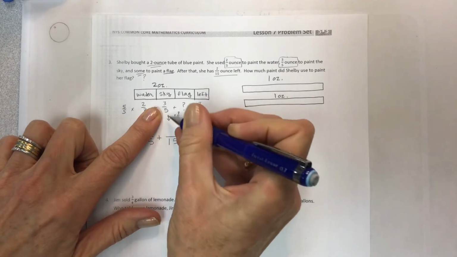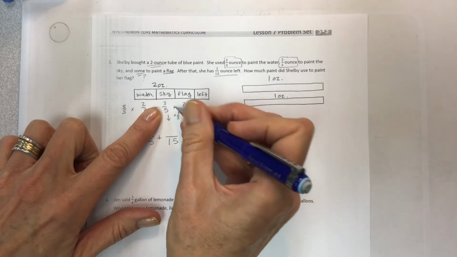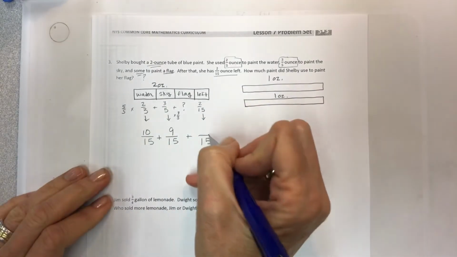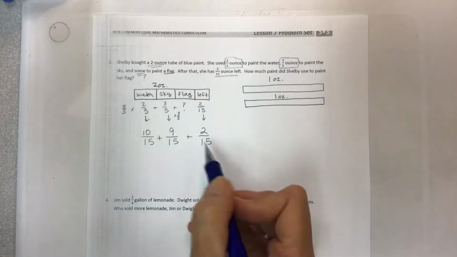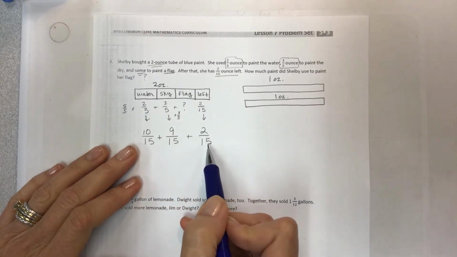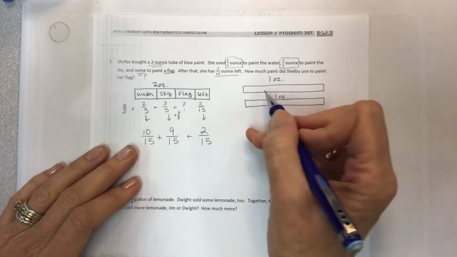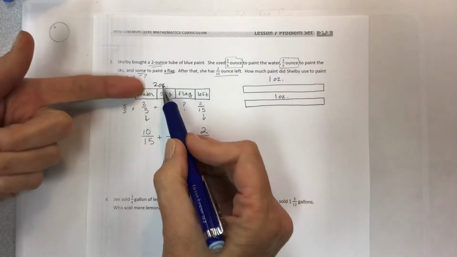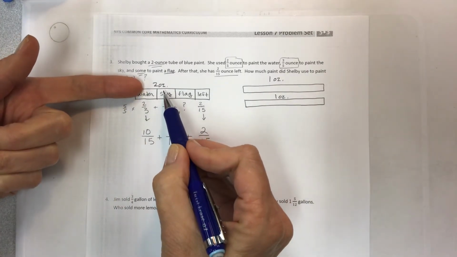Times 3/3. 5 times 3 is 15, therefore 3 times 3 is 9. And then this one, guess what? It doesn't even change. We're just going to copy it. It's already 15ths. It's already compatible. Now I can see that when I have all these 15ths, it's going to create more than 1 full ounce, which is okay because the tube is 2 ounces.